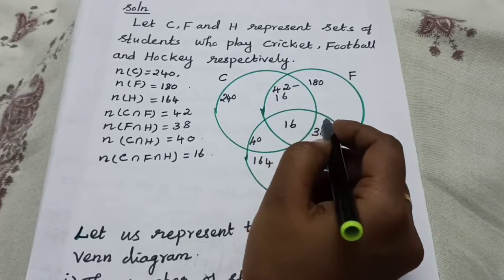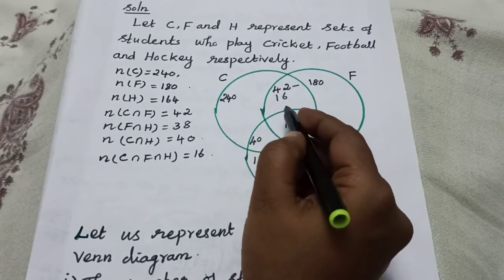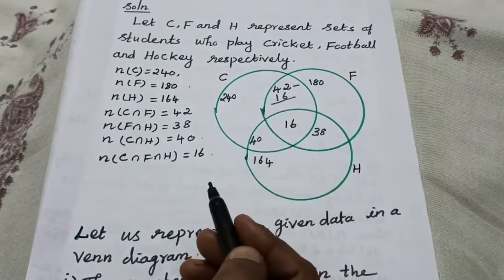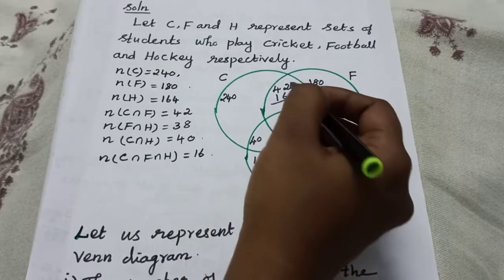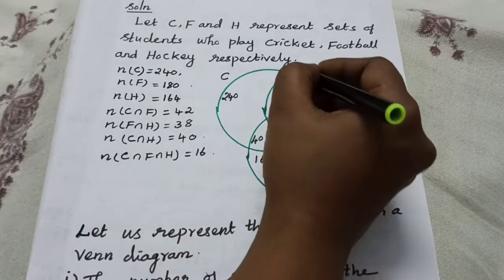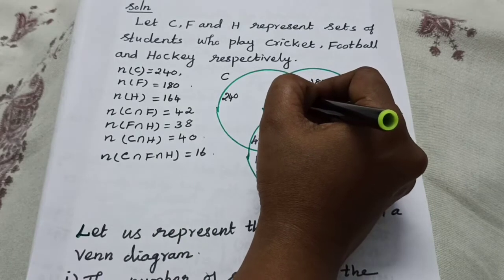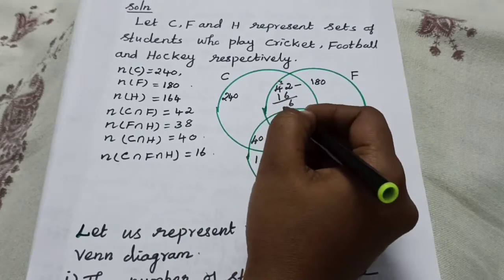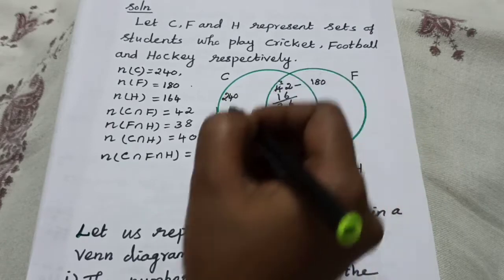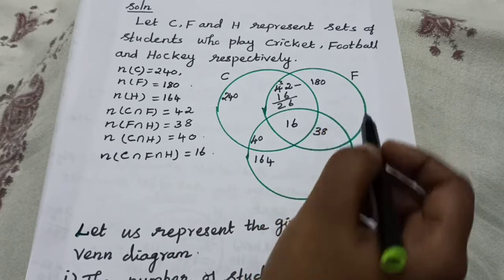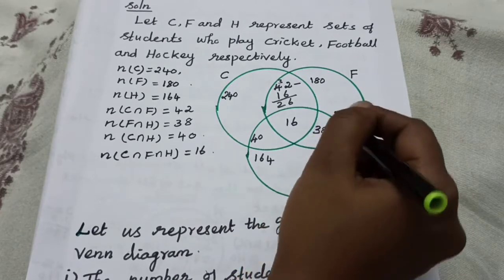Then all three we have to subtract. Then 42 minus 16. Borrow 1 from here, then 12. 12 minus 6 is 6. Then here 3 balance, 3 minus 1 is 2. So 26. Like that, football and hockey also we have to find.